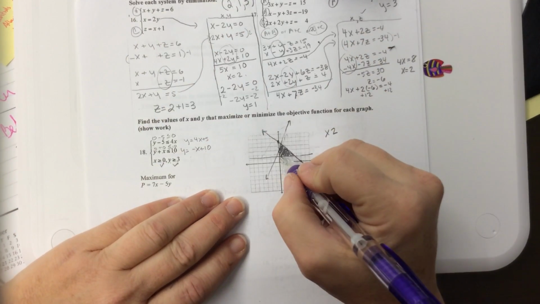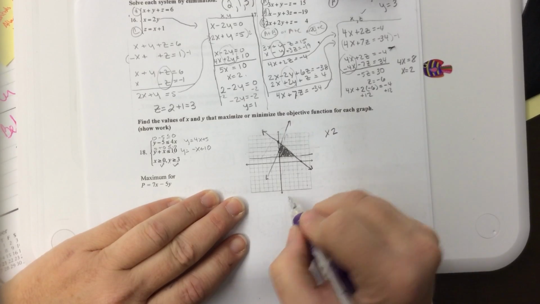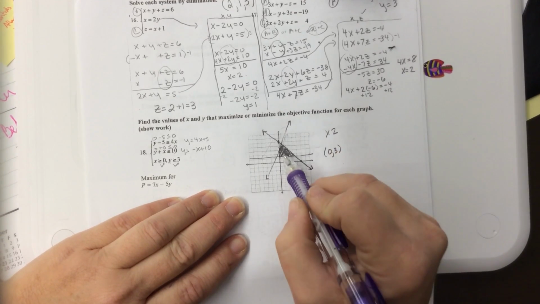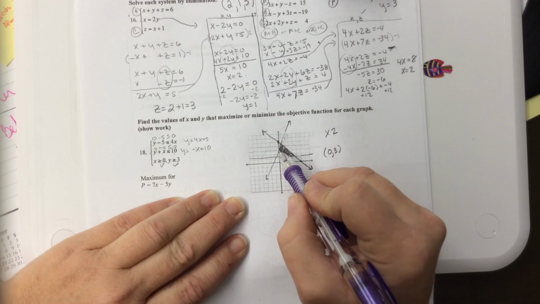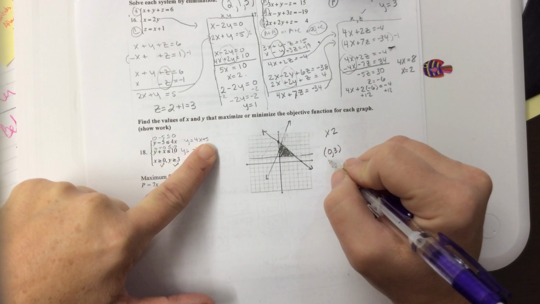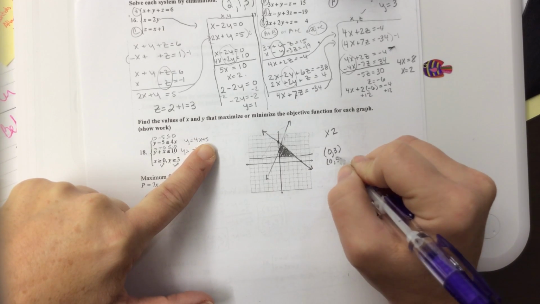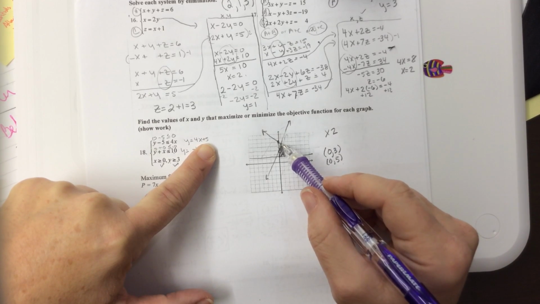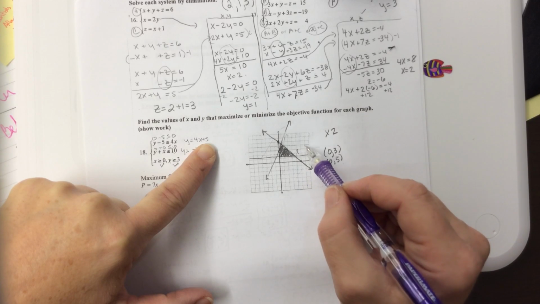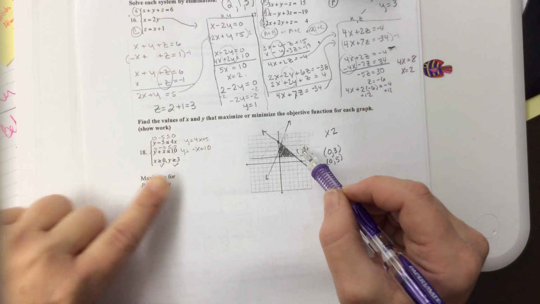Okay, so what are our vertices? We have this one, which is 0 for the x, 3 for the y. We have this one, where this guy intercepted, so that's 0 for the x, 5 for the y. We have where these two hit, and we have where these two hit. Well, where these two hit, we know that the y is 3.